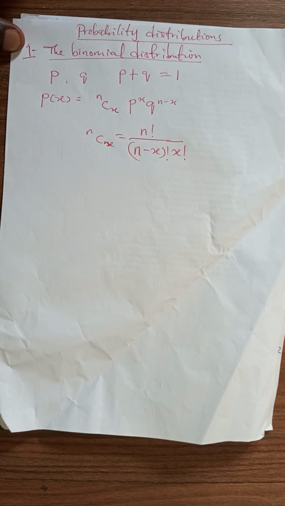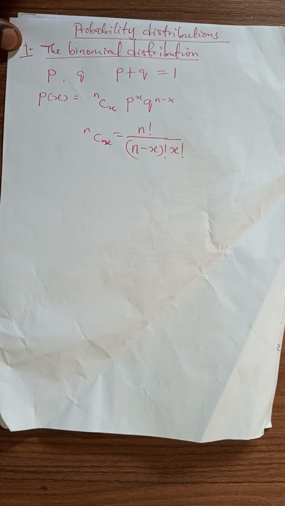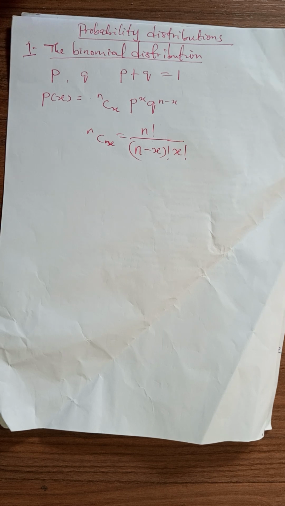This is a combinatorial formula already basically known by at least 100 level students of any university.